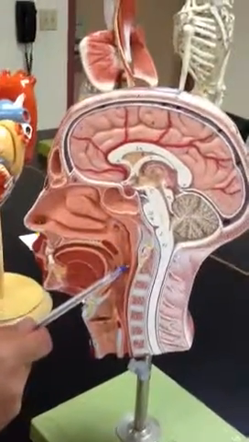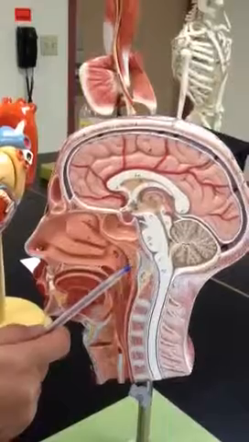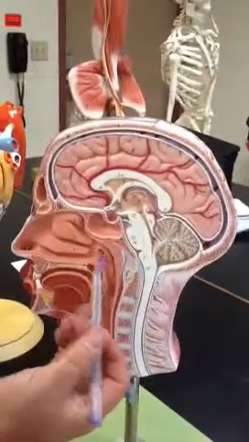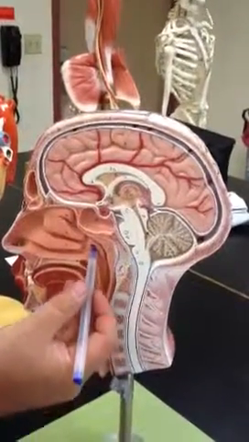The pharyngeal tonsil is here, otherwise known as the adenoids. The opening to the auditory tube is here, opening into the nasopharynx. That's also called the eustachian tube.